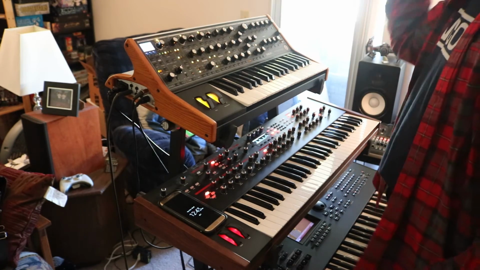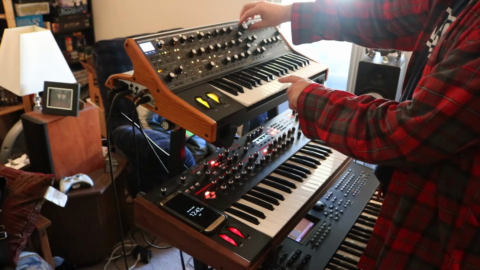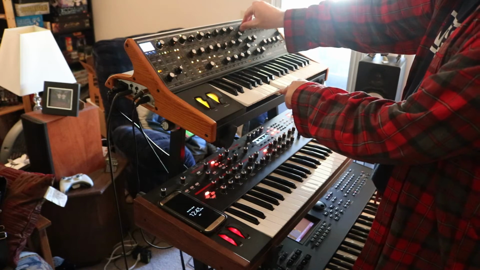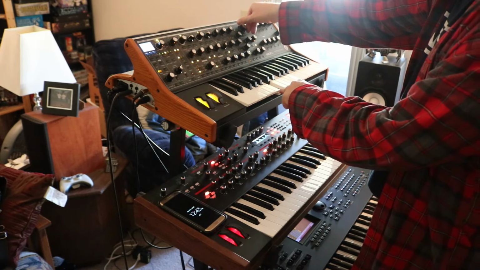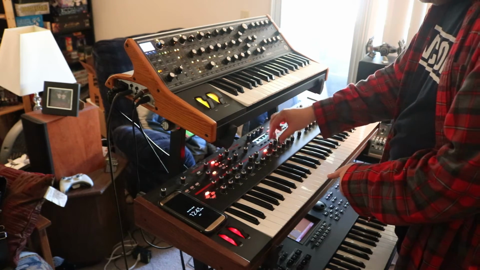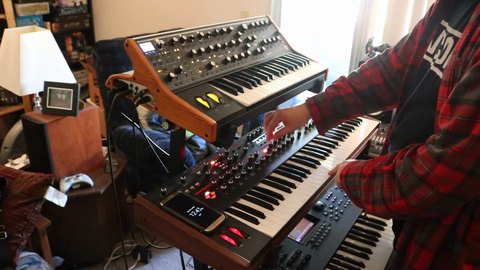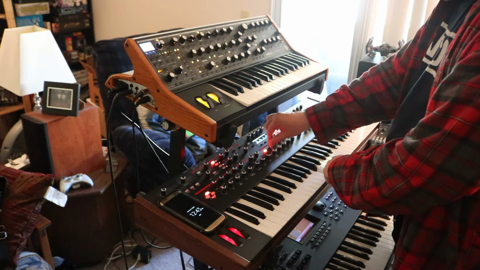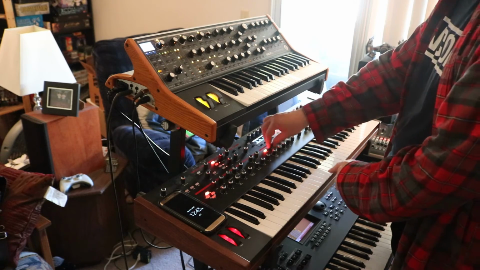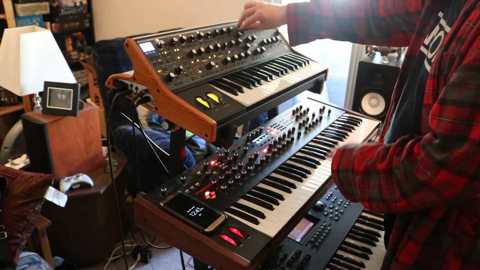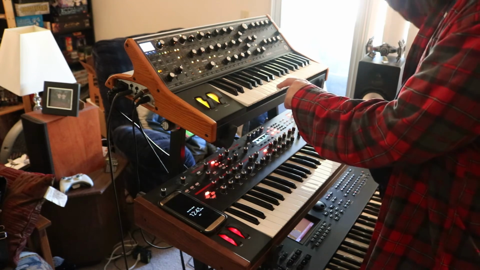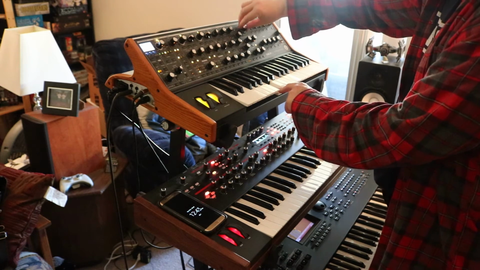Okay, 25% resonance on the Moog. 25% resonance on the Prophet 12. A little more peaky there, I think, or peaking in a slightly different spot. Maybe the resonance is not necessarily matching up identically there.